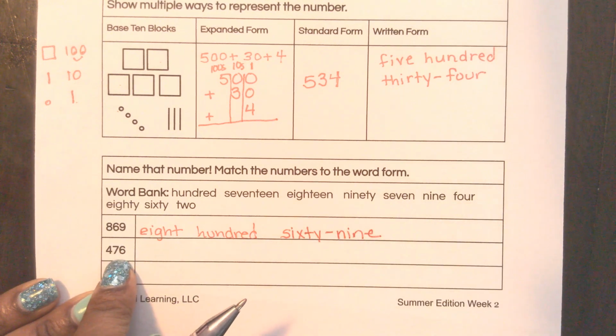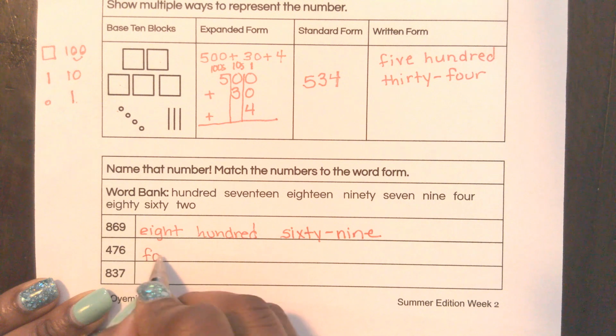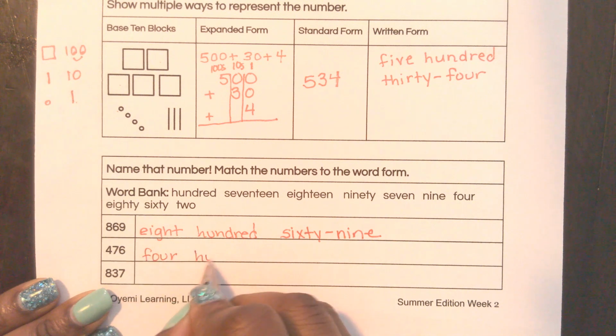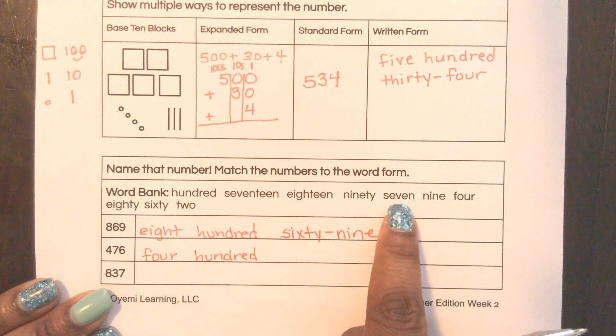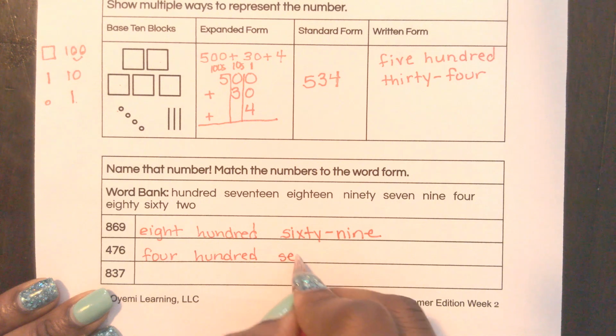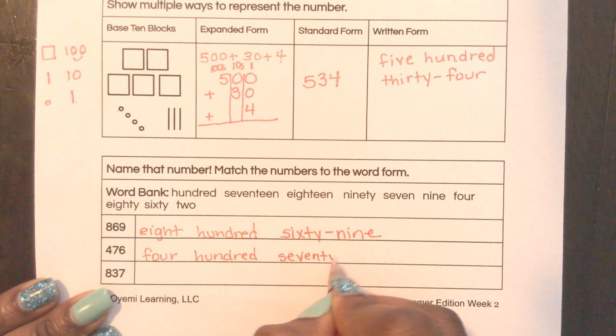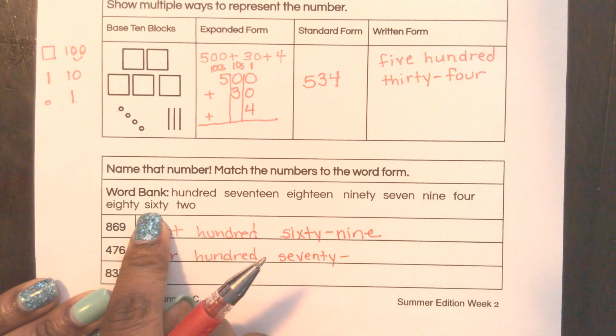Here I have 476. I have my 4. I should remember my 100. 7. What do I need to put at the end? I know you know. TY. And I'm just going to take the beginning part of the 6.